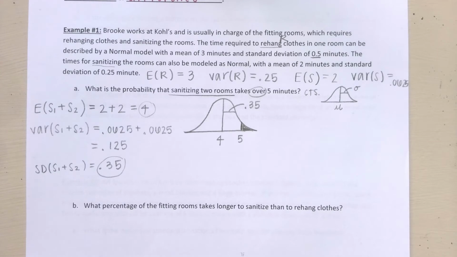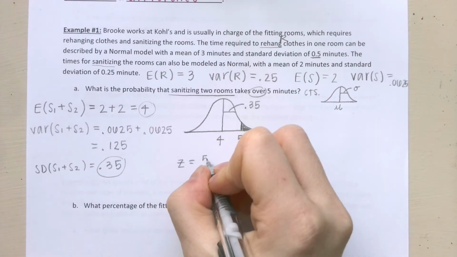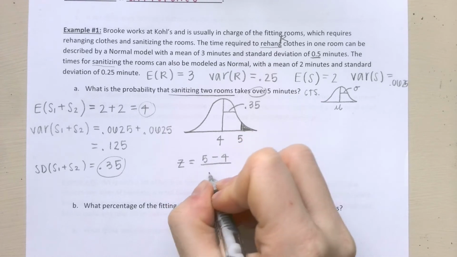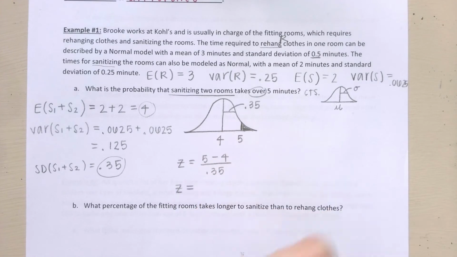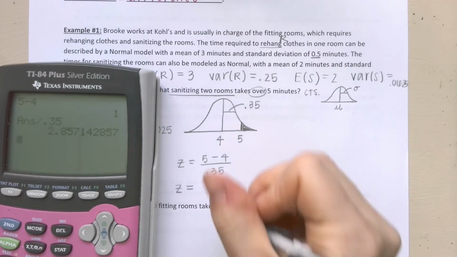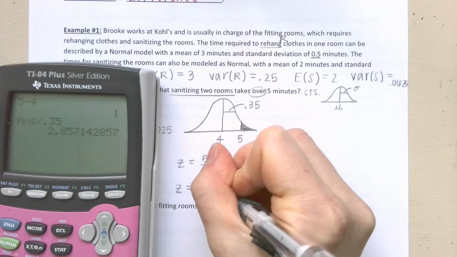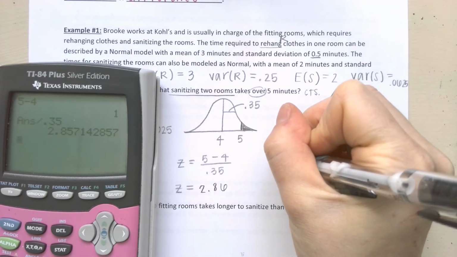So I'm going to take this 5 and convert it to a z-score. So I would have 5 minus 4 dividing by 0.35. I'm going to go through this part with the normal models pretty quickly because we did spend some time last class reviewing that normal model. So I get a z-score of 2.86. From here, I'm going to use my calculator.